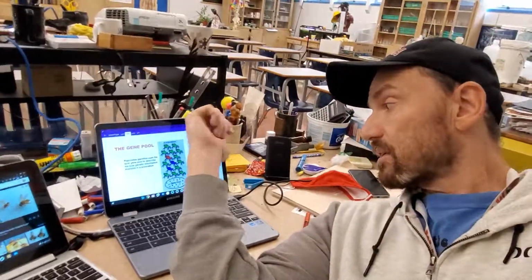So that's gene pool. There's a picture here of the frogs. So their gene pool includes all the different colors.